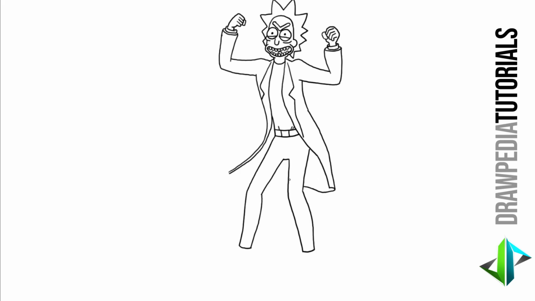Continue that curved line across in the middle of his leg. Turn it slightly downwards to the left. And continue that line on the left side of his leg. Turn it diagonally up on the left corner. Extend the line of the lab coat on the left all the way to that line right there.